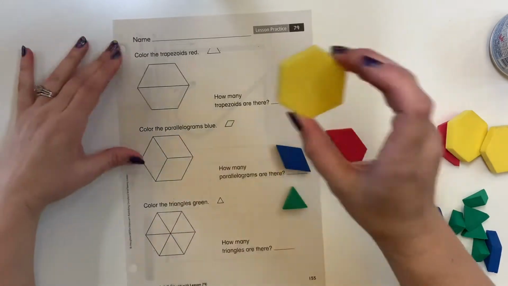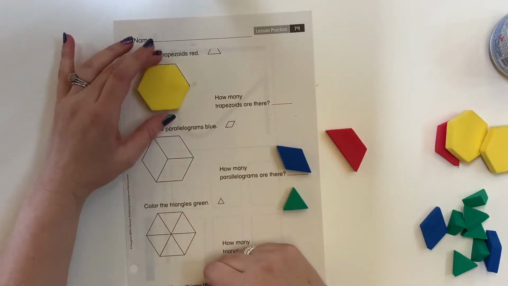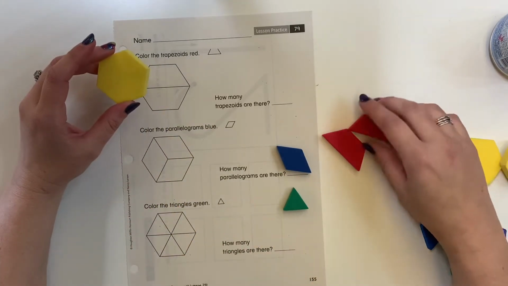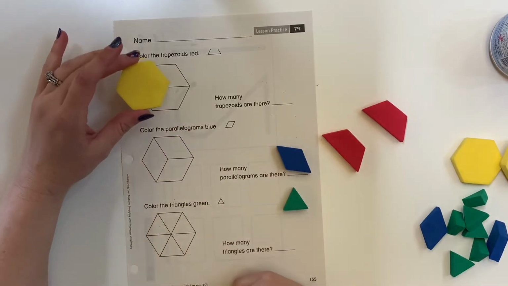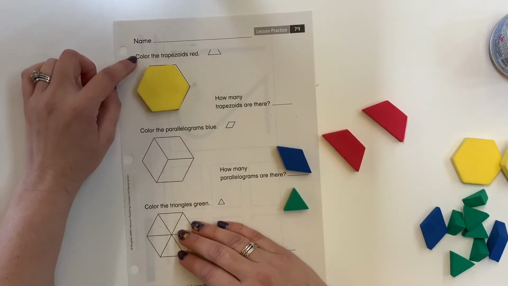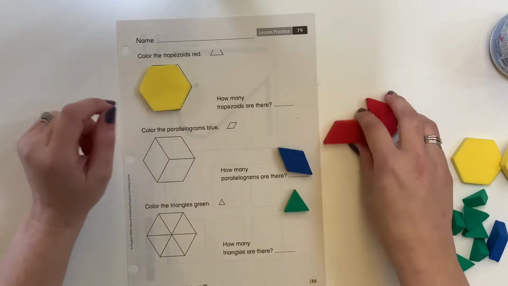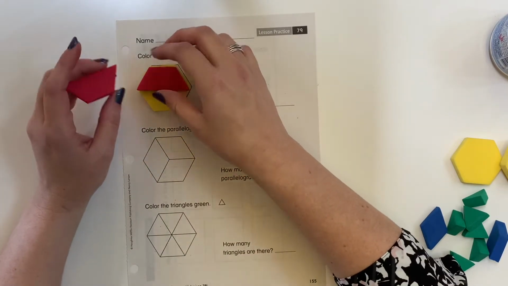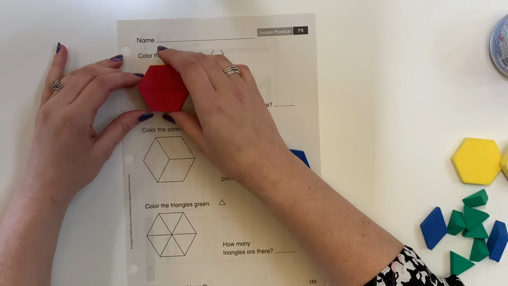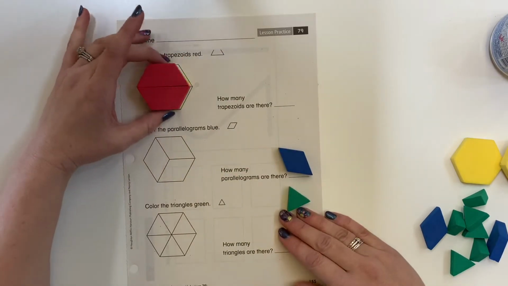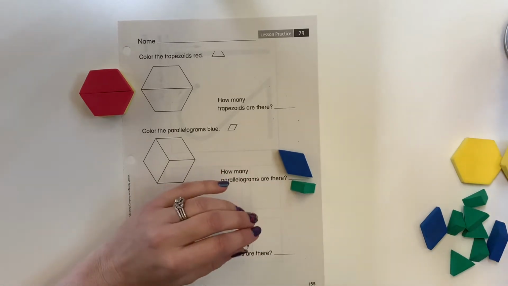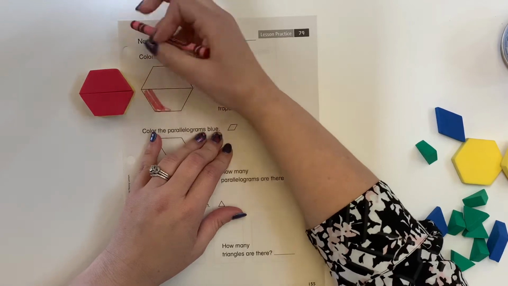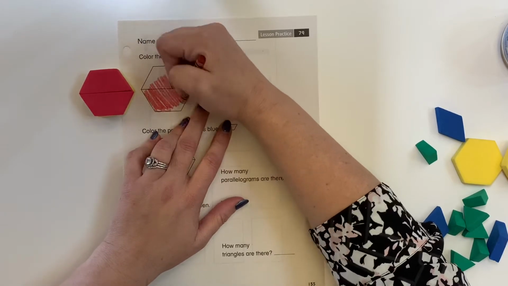So notice that the hexagon makes up each of these shapes here. But then you can use other shapes to make a hexagon. So I'm going to put my hexagon here, and it says, how many trapezoids can make up a hexagon? So I've got these trapezoids here. Look it, if I put one trapezoid here and one trapezoid here, it makes the shape of a hexagon. I'm going to scoot him over, and then I'm going to use my crayon to color my trapezoids.